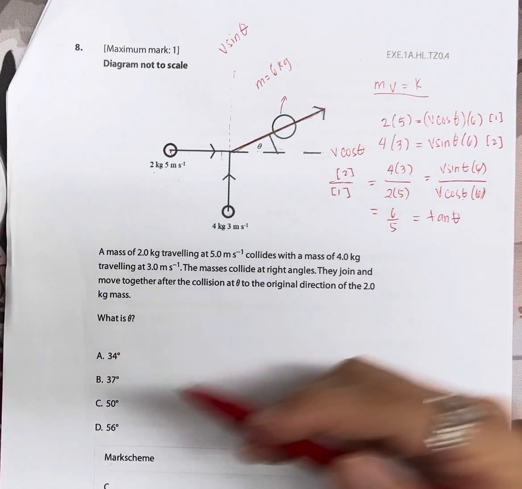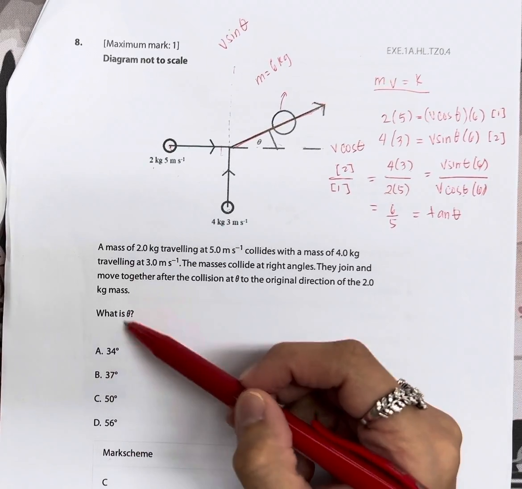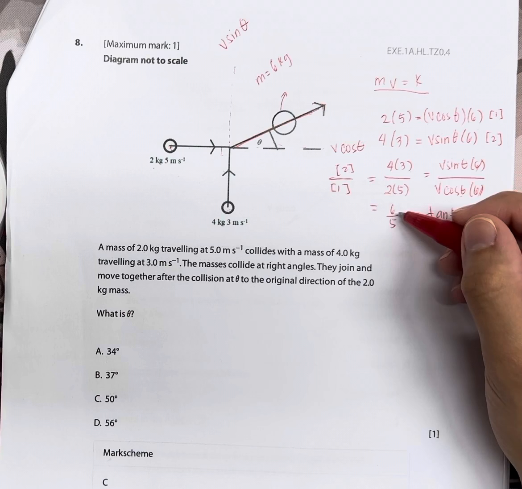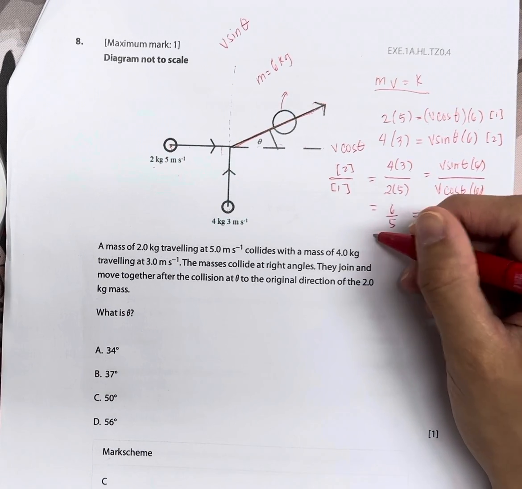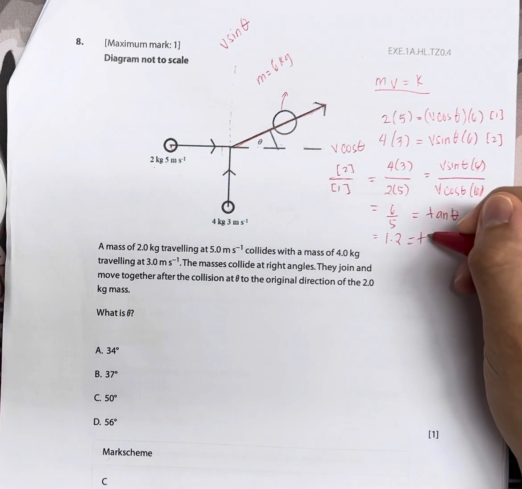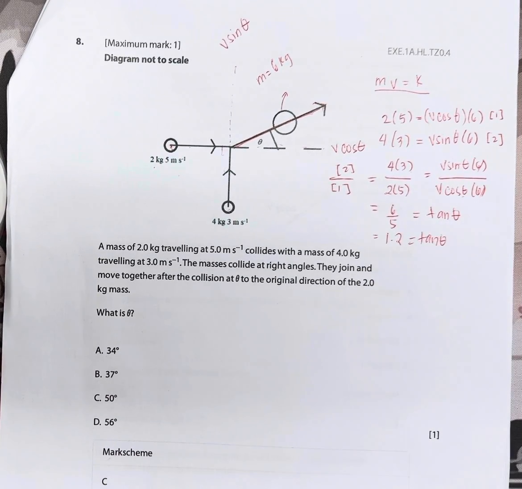Notice that the question is asking us to find that value for theta. If you recognize that this is a number bigger than 1, if you calculate, around 1.2, equals tangent of theta. What is the value for theta here?